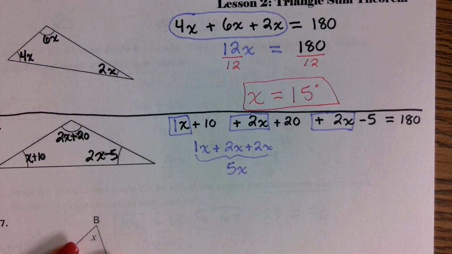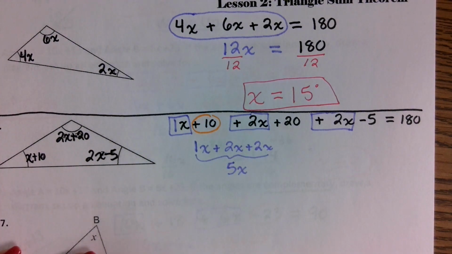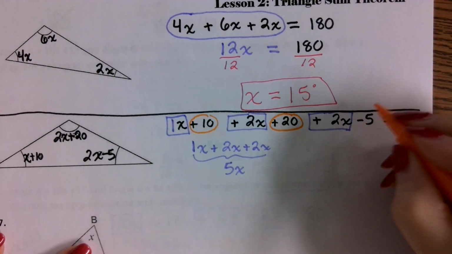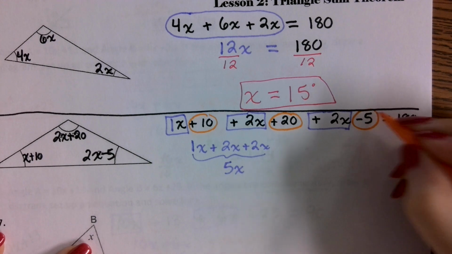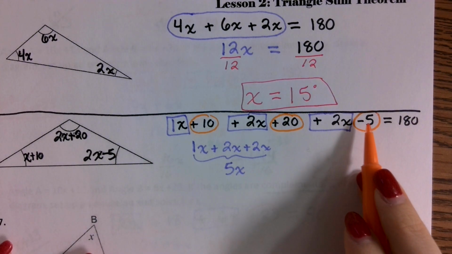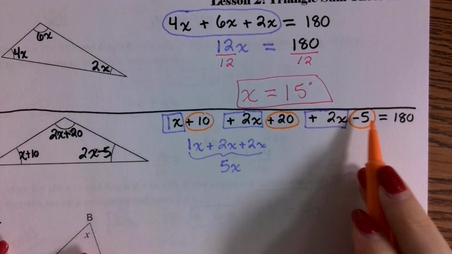Okay, then I've got my constants, my numbers. I have a positive 10, I have a positive 20, and a negative 5. Very good. Who said that? Good job, George. Negative 5, because of the fact that it has a minus sign in front of it, that indicates that it is negative.